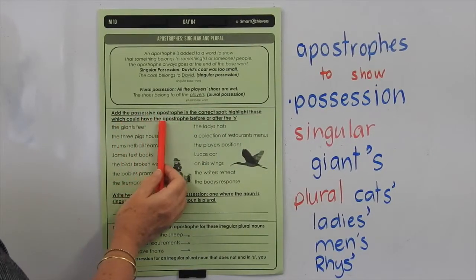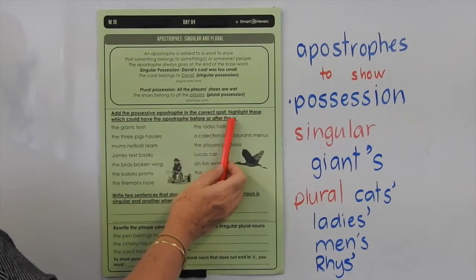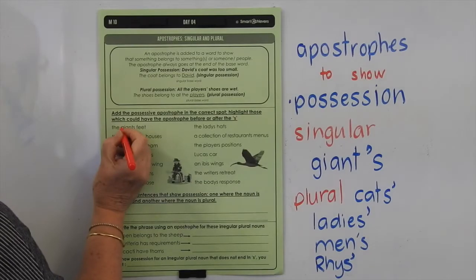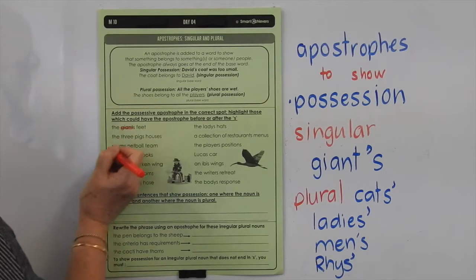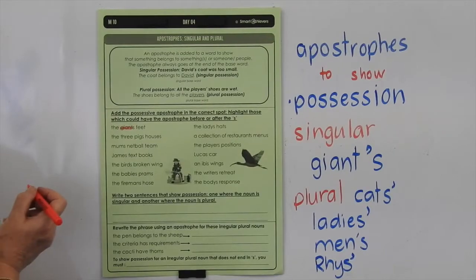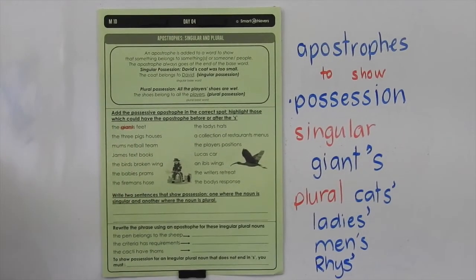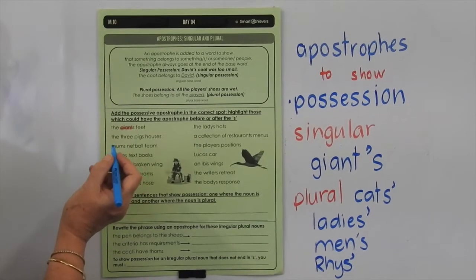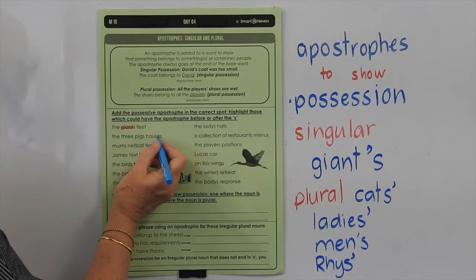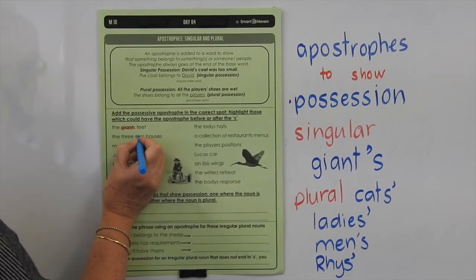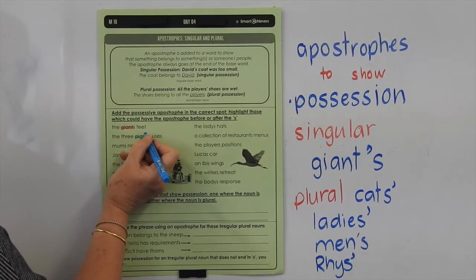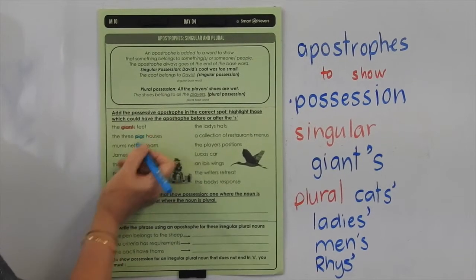Highlight those which could have the apostrophe before it or after the S. So the giant's feet, there's only one giant, so giant would be the base word and the apostrophe would go at the end of the base word, so it would go before the S. Now if you're looking at the plural apostrophe, the apostrophe has to go after the base word there. The 3 pigs' houses, we're saying that there are 3 pigs, so the base word would be pigs, so the apostrophe would go after the base word, which means it would go after the S.